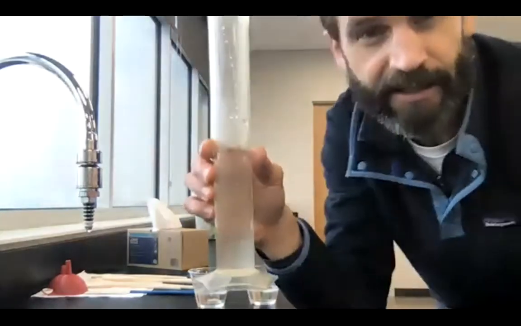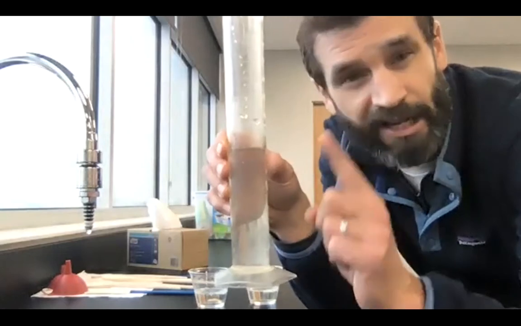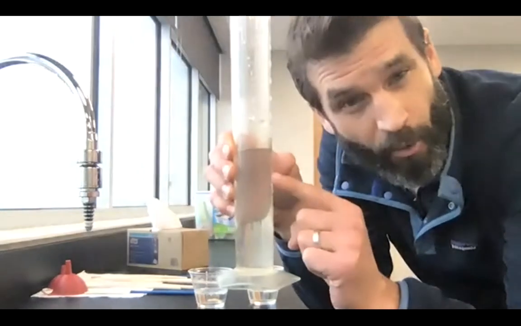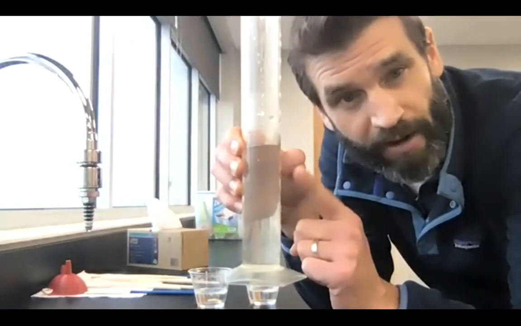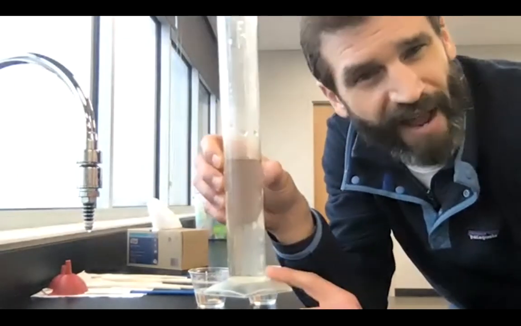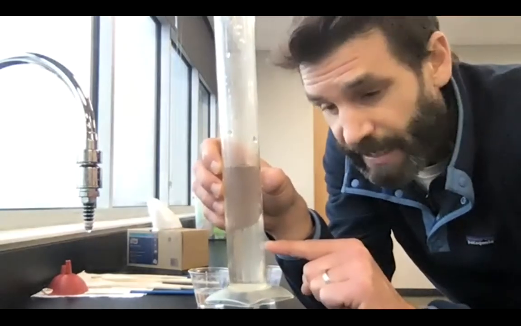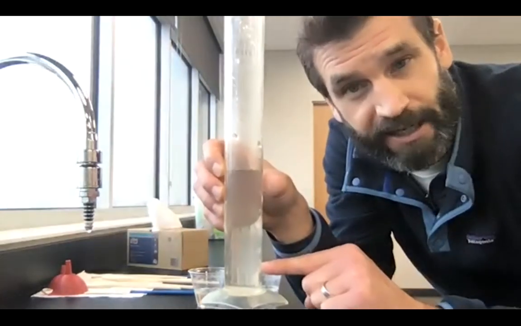If you think about this, that 5 grams of salt actually takes up a little bit of space, so I probably don't have 125 milliliters of water. It didn't take that much. That 5 grams wasn't a lot, but if I had put 15 or 30 in here, that's going to take up a considerable amount.